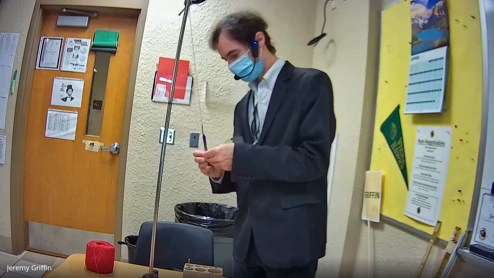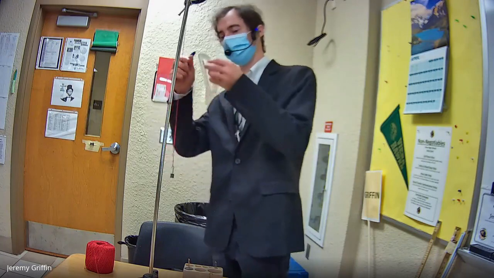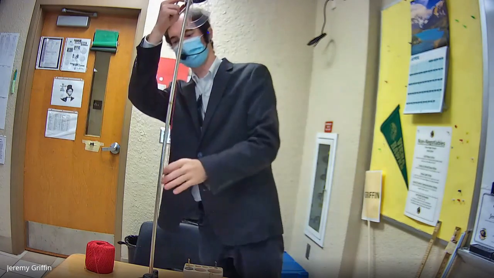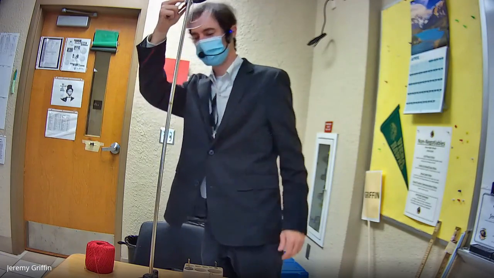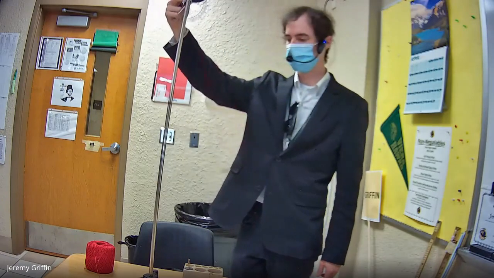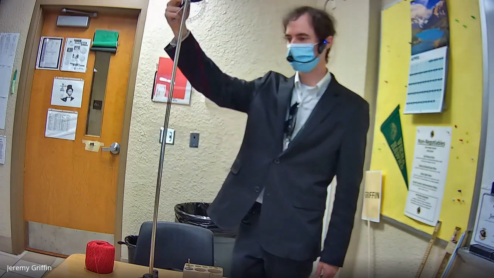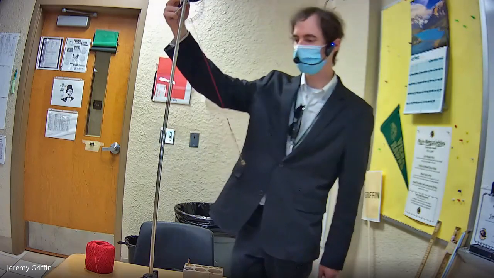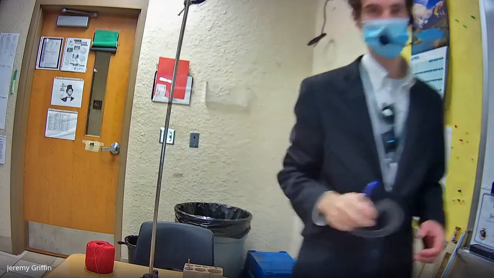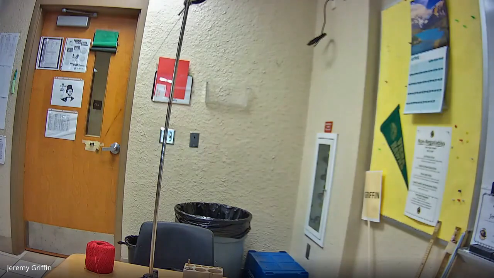Let's find the little 10-gram guy. Ready? And go. 1, 2, 3, 4, 5, 6, 7, 8, 9, 10. 14.9. 14.9. We're about to change angles, so that'll be the next experiment.